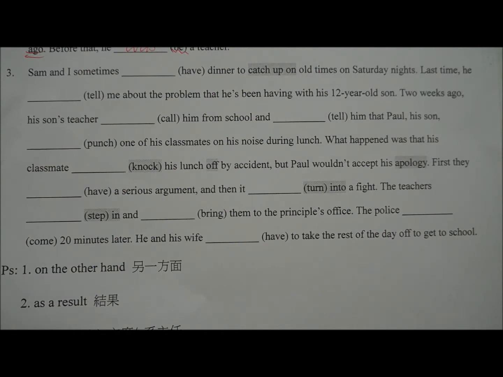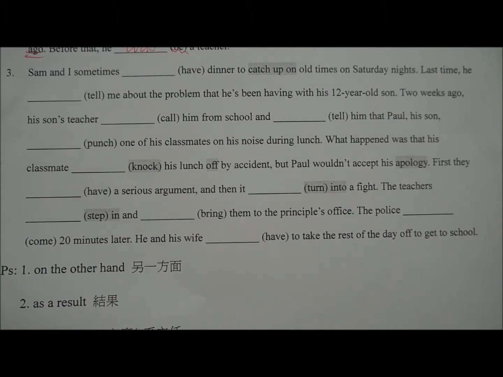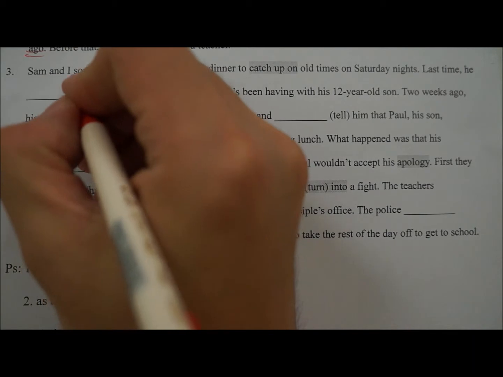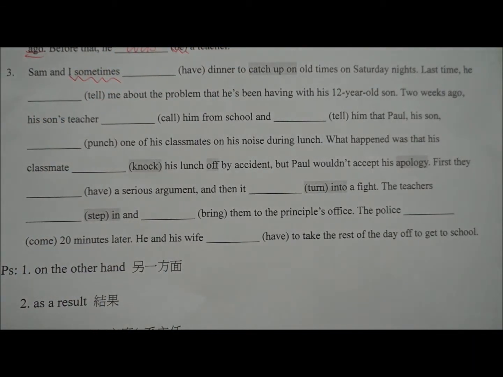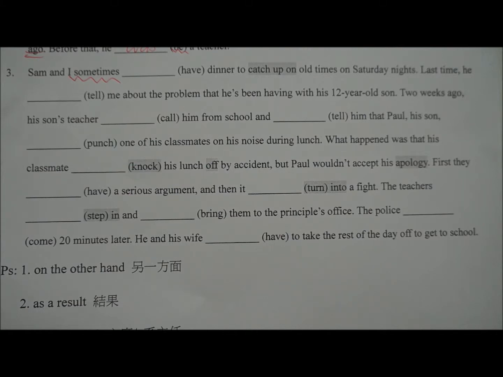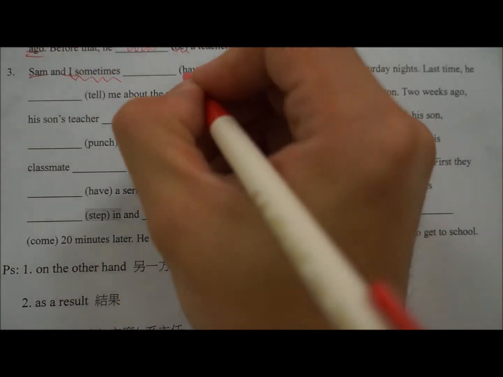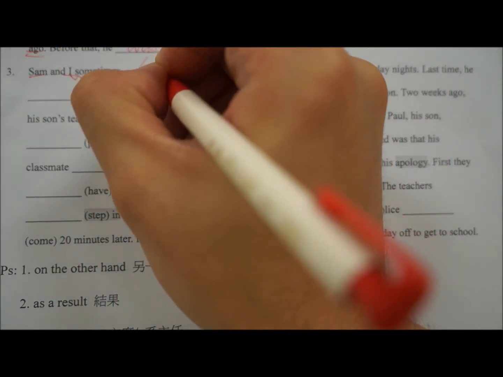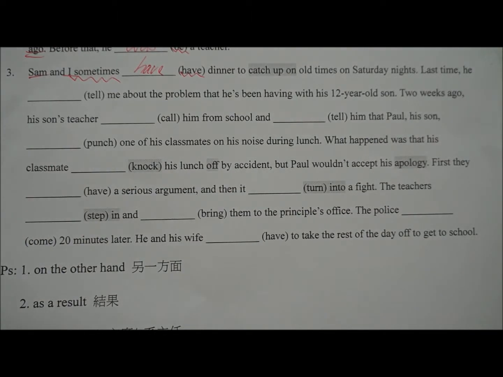Let's look at question number 3. Sam and I sometimes dinner to catch up on old times on Saturday nights. Again, we look for the time marker. Sometimes. Something that Sam and I do regularly. It should be in the present simple tense. So, 2 people. We don't need to change the verb. The answer is have. Sam and I sometimes have dinner to catch up on old times on Saturday nights. Catch up on. You can find the meaning down below in the vocabulary list.